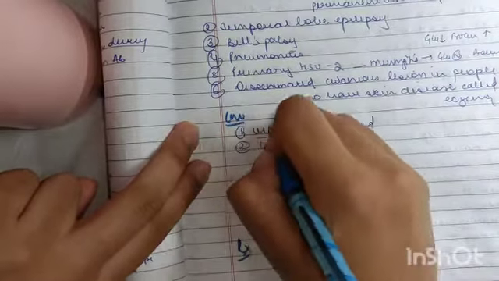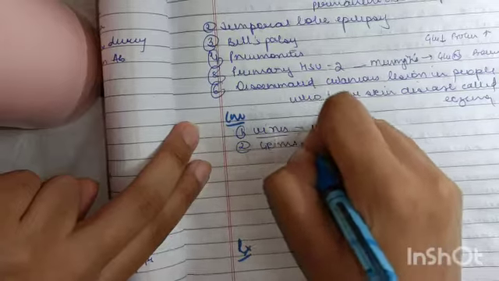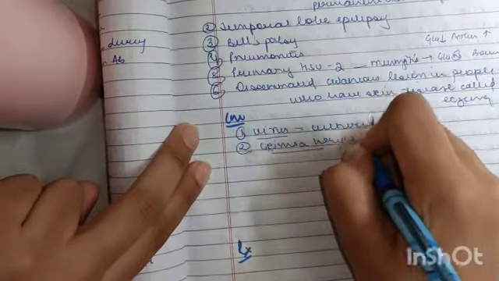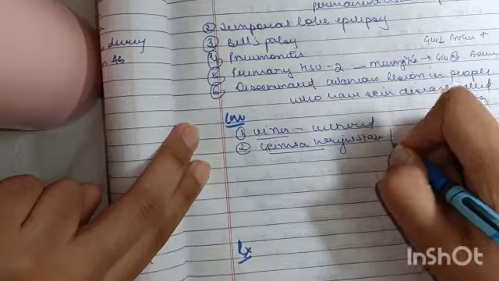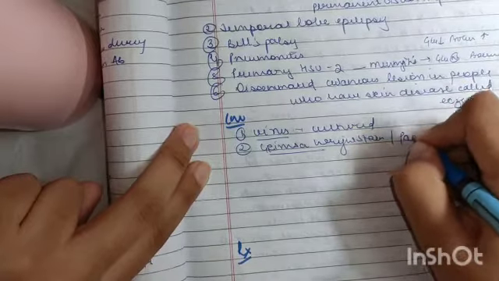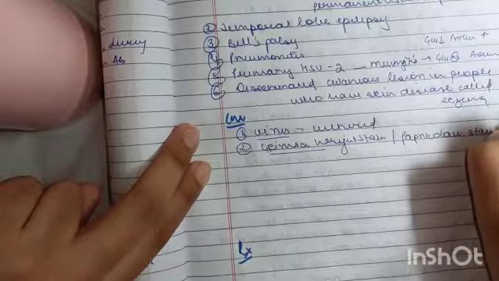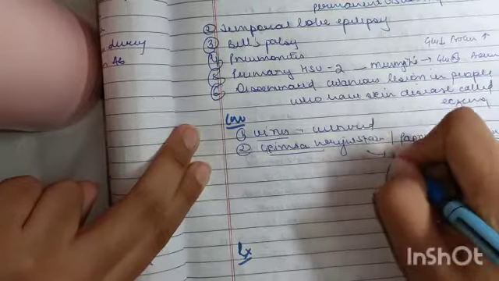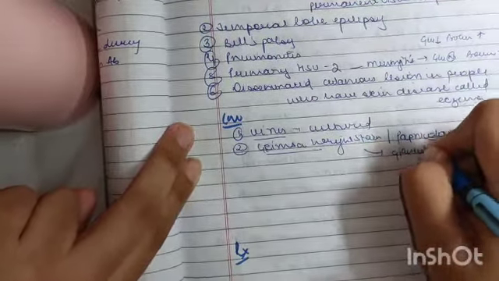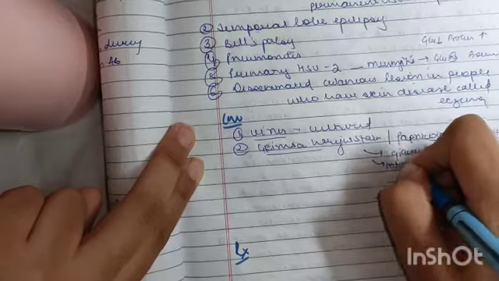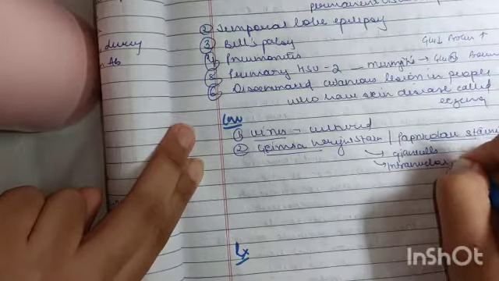Now for the investigation, first of all, the virus can be cultured. Then we usually use the Giemsa stain, and also we can use the Papanicolaou staining, and we see that it gives out giant cells and intranuclear inclusions.